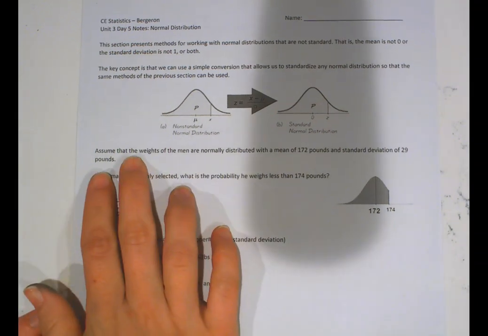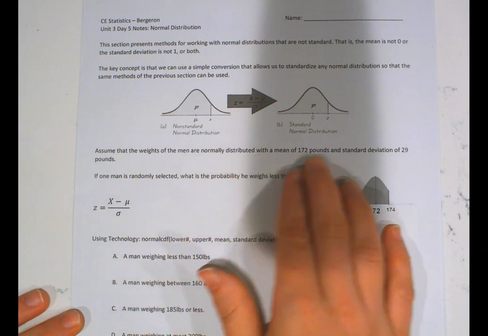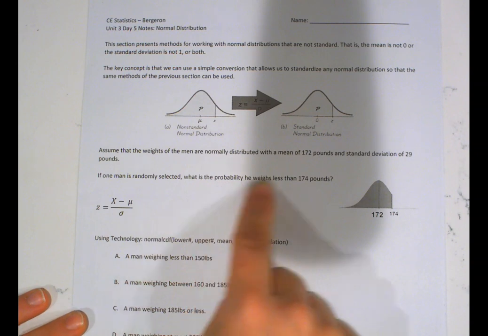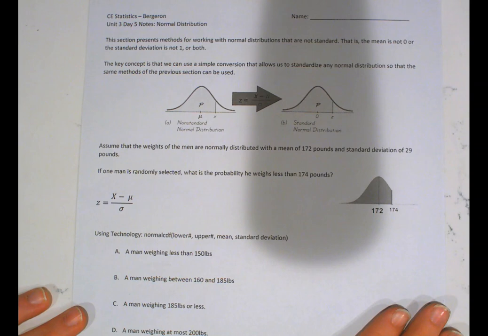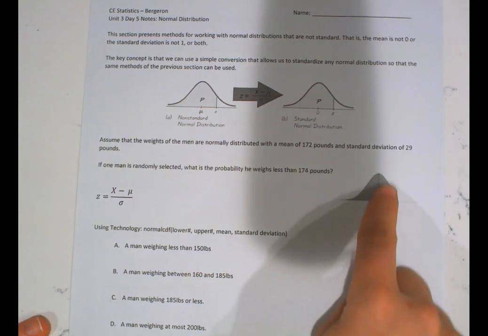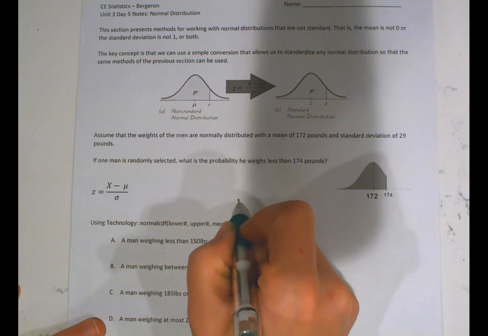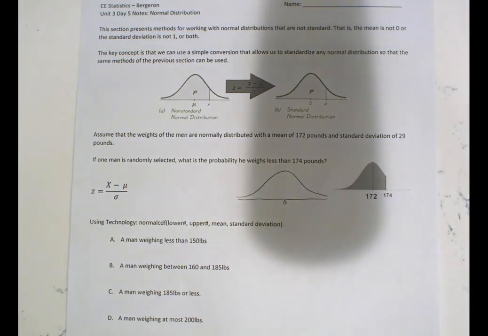So assume that the weights of men are normally distributed with a mean of 172 and a standard deviation of 29. If one man is randomly selected, what is the probability he weighs less than 174 pounds? So last class we could find the area, right? This is what we're looking for here. We want to know the area of this shaded region. Well, last class we learned how to do that on a standard normal curve. So we learned, right, if our mean was 0, and our standard deviation is 1, that we can find the area of the shaded region.